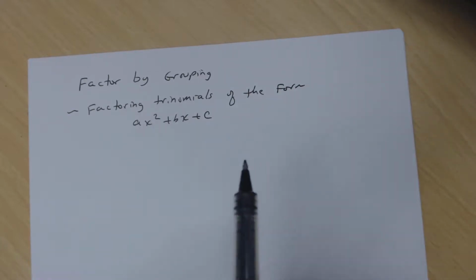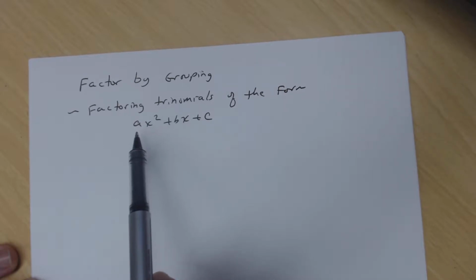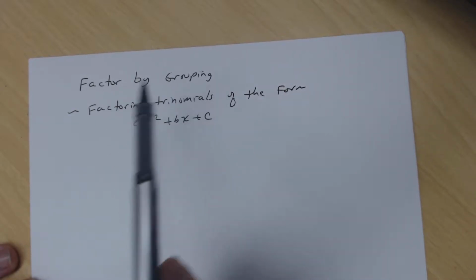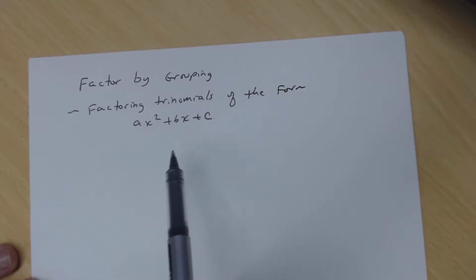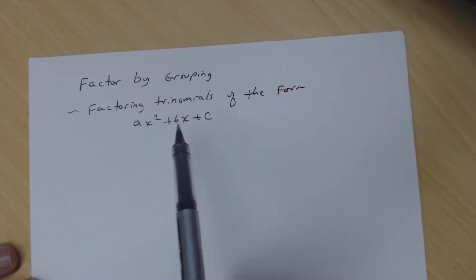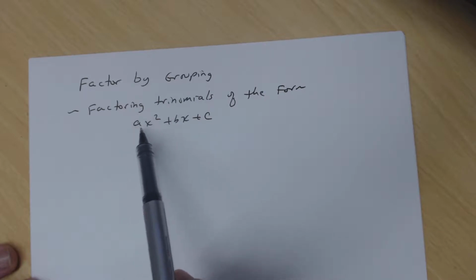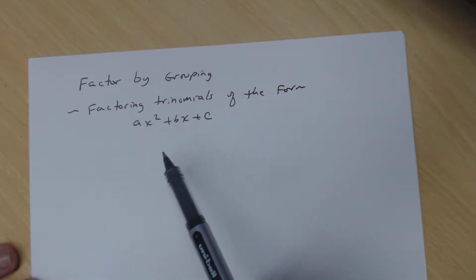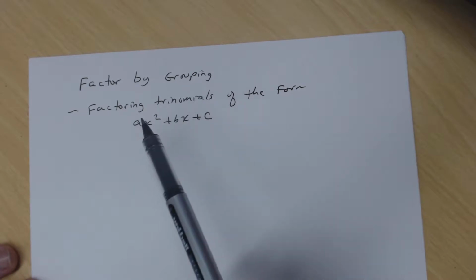Okay, in this section, we're going to factor trinomials of the form ax squared plus bx plus c using factor by grouping. So in the last section, we factored these trinomials where the coefficient of x squared, the leading coefficient, was not 1, by trial and error. So there's another method you can use, and that is factor by grouping.